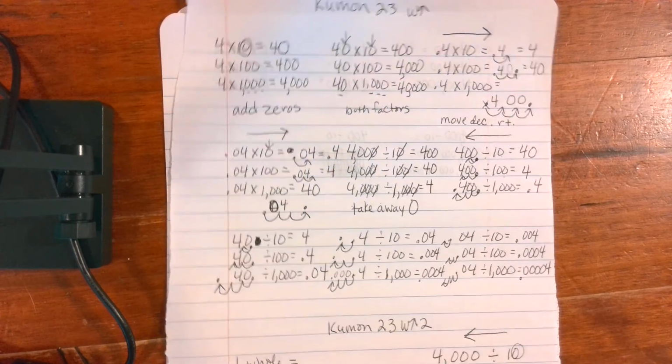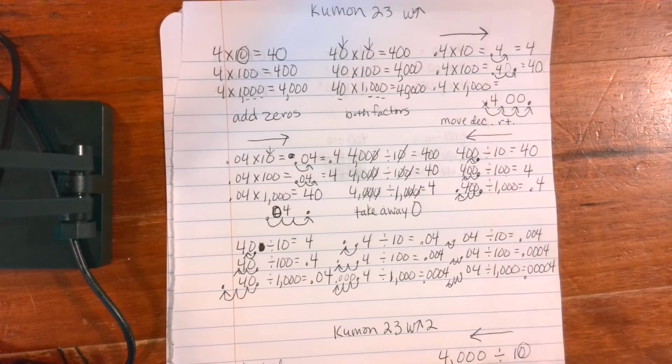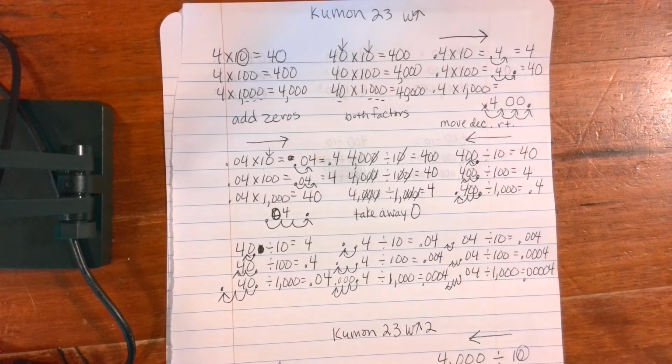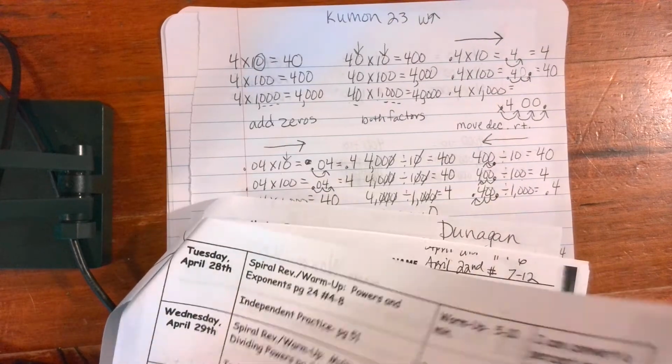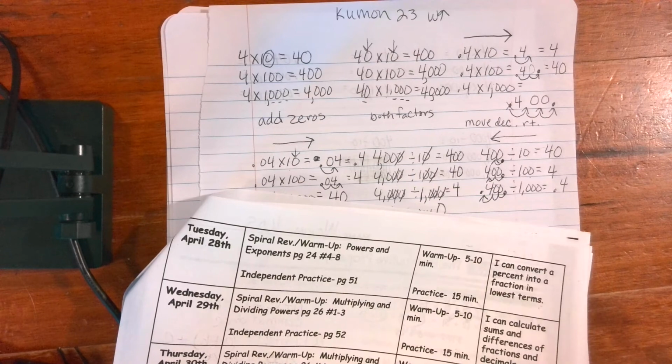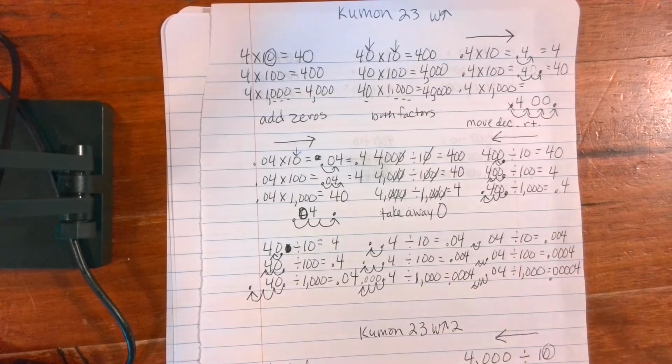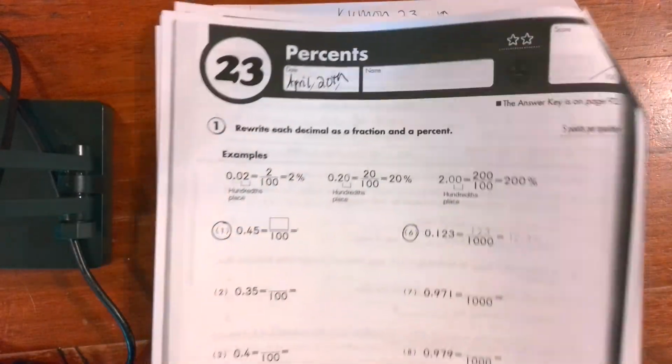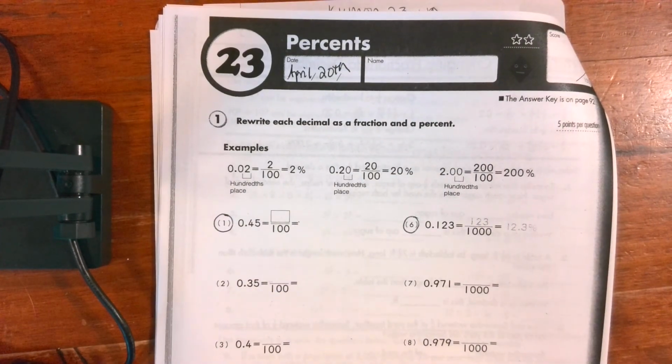All right. So now that we have a little bit of background knowledge, and I've brought you back up to where you were a few months ago on this skill, we're going to open up our packet, and I'm going to stop the video and start a new one. And we're going to be working on Kumon Lesson 23. So if you can have your packet ready for the next video, I'll see you in a minute.